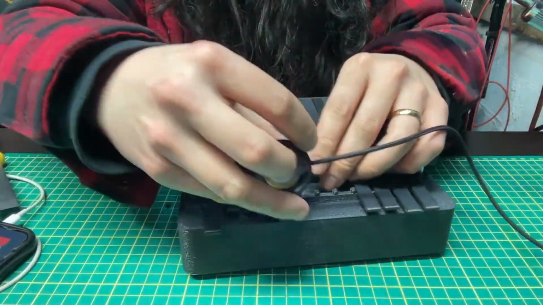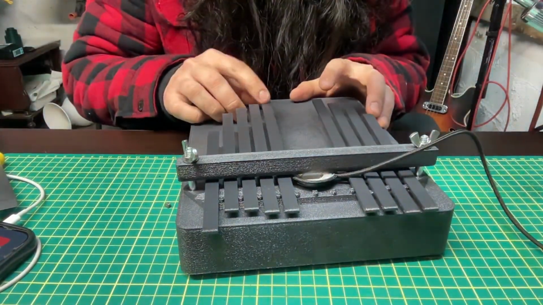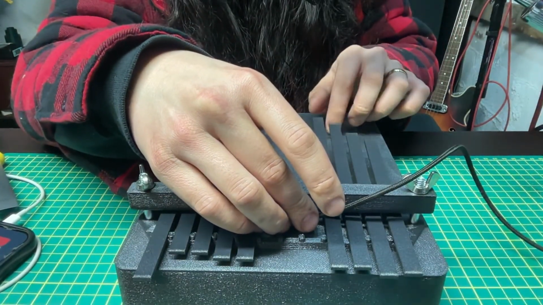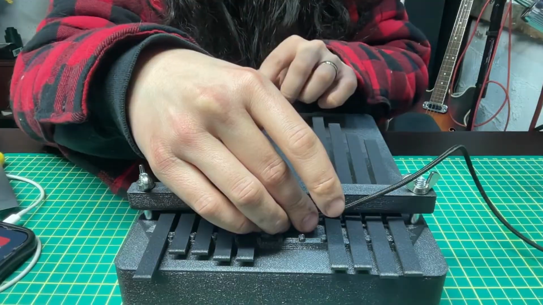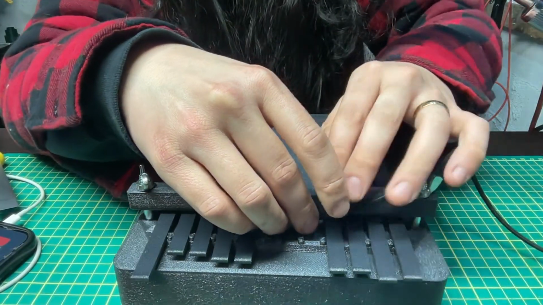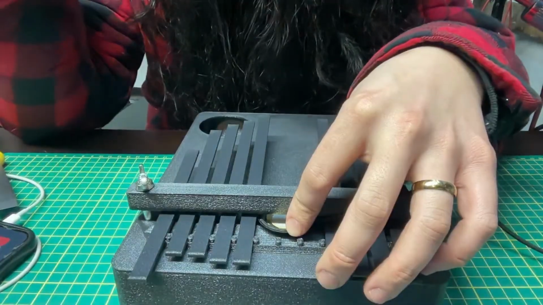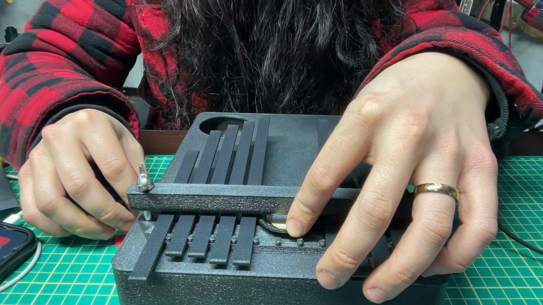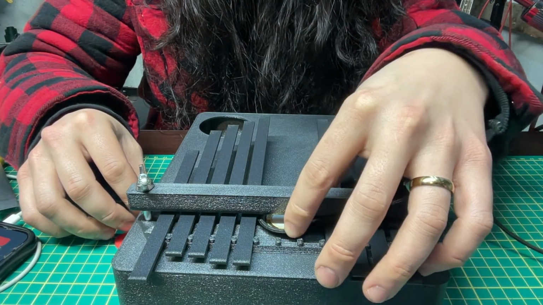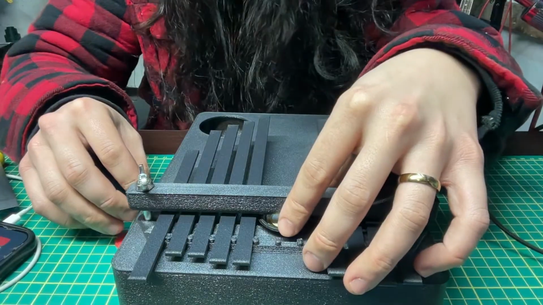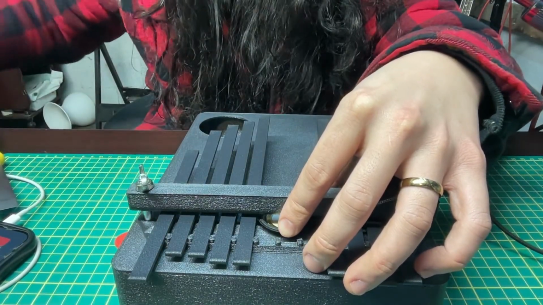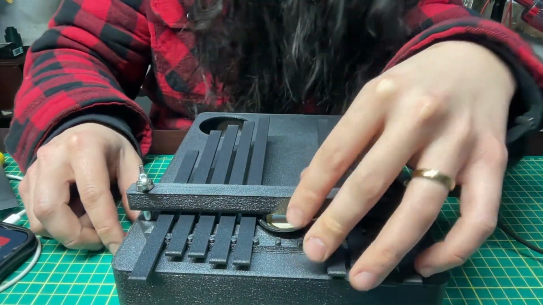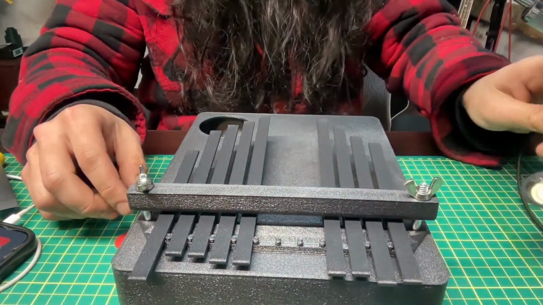So, what do we have to do? How do I clamp this down properly? Even just temporarily. So, play. Well, let's see what it sounds like.